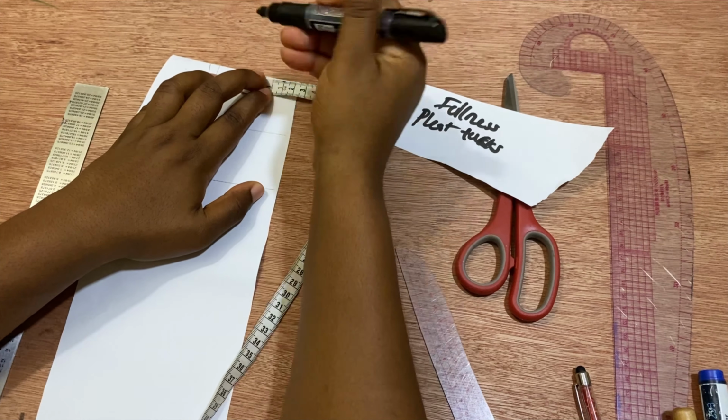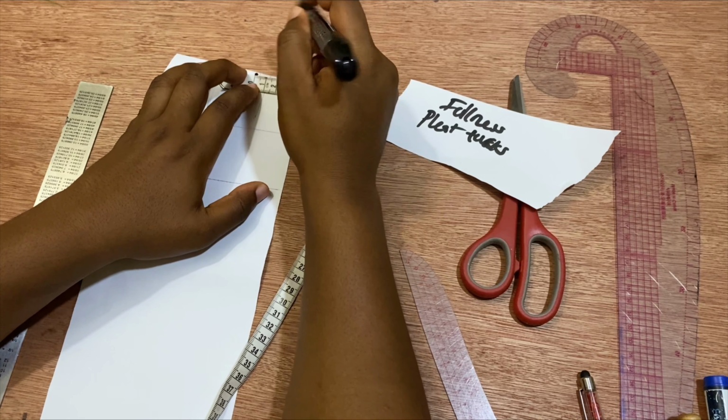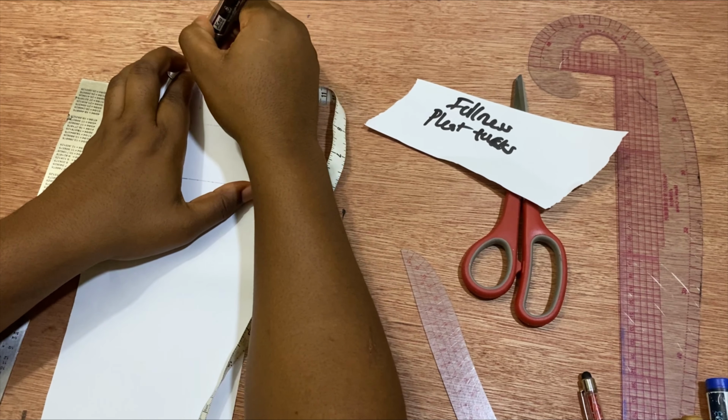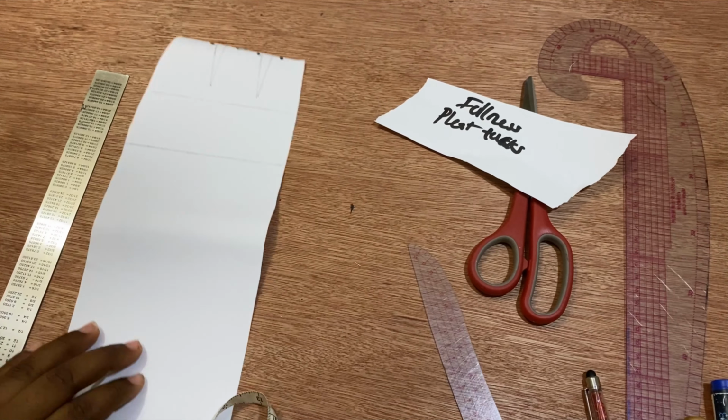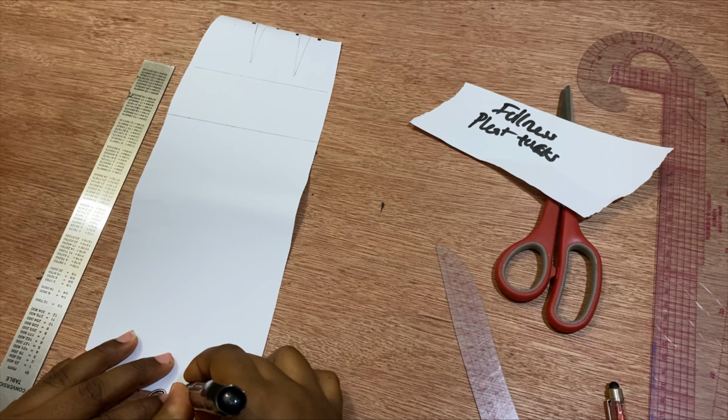So I'll have 1, 2, 3. Whatever you have, you measure and you replicate at the bottom.